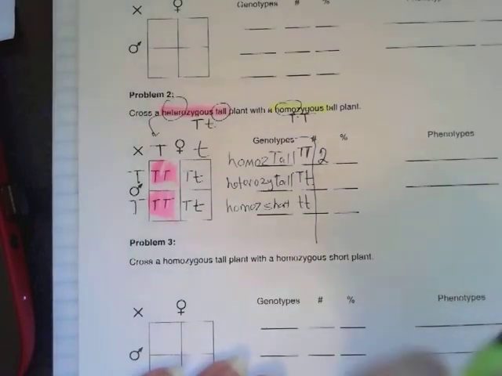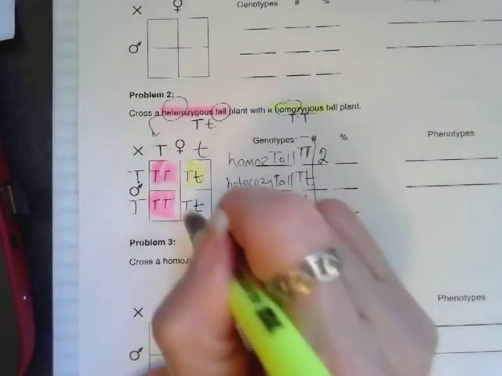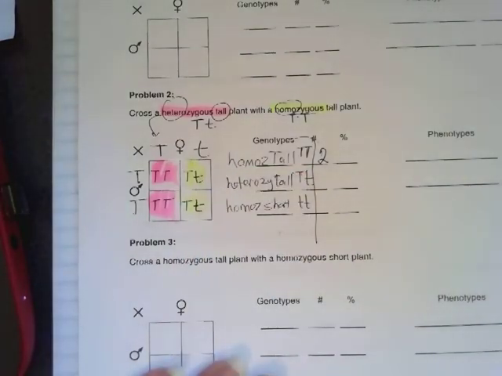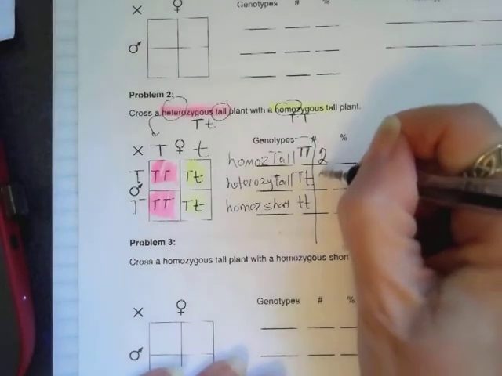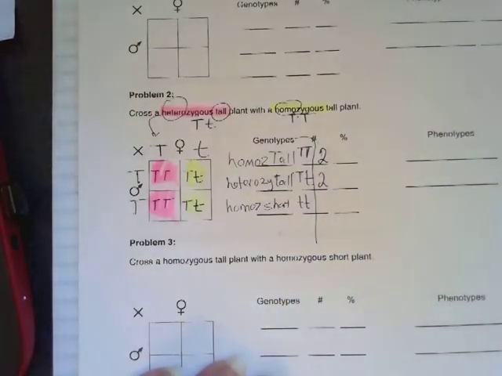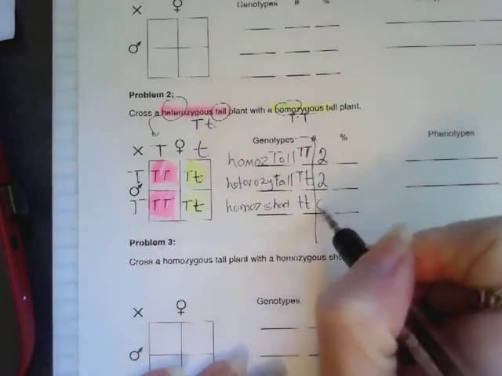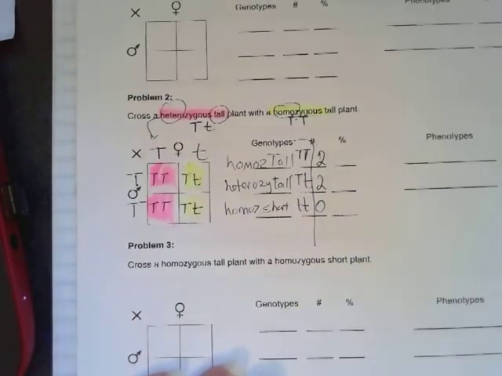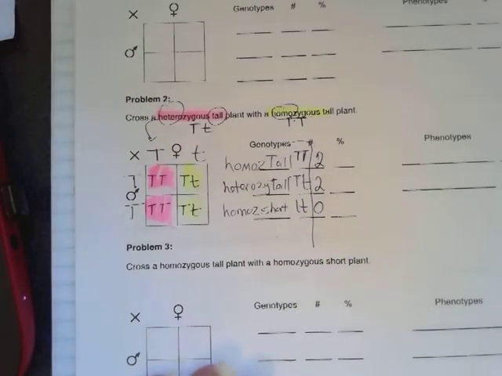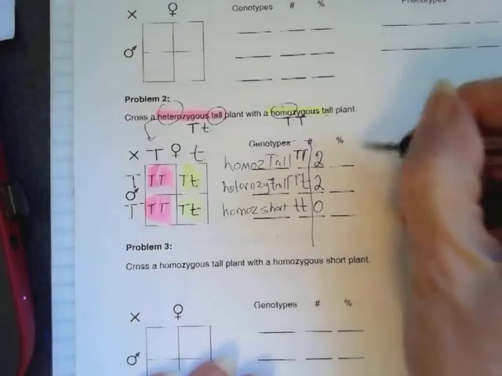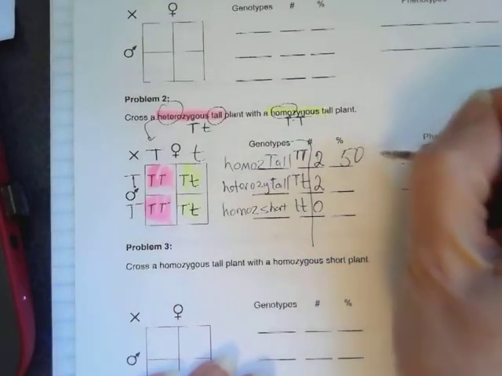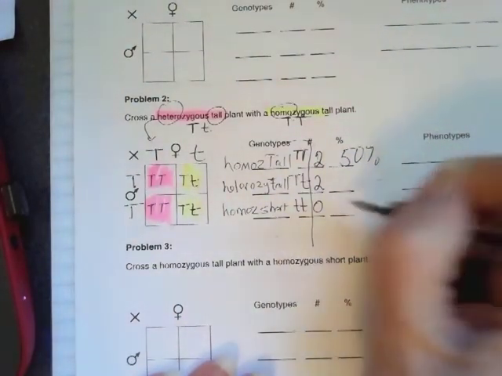And I've got 2 of them that are heterozygous tall. And that's 2 out of 4. I have 0 genotypes that are short. So my percentage, 2 out of 4 is 50%, and 2 out of 4 here is 50%.